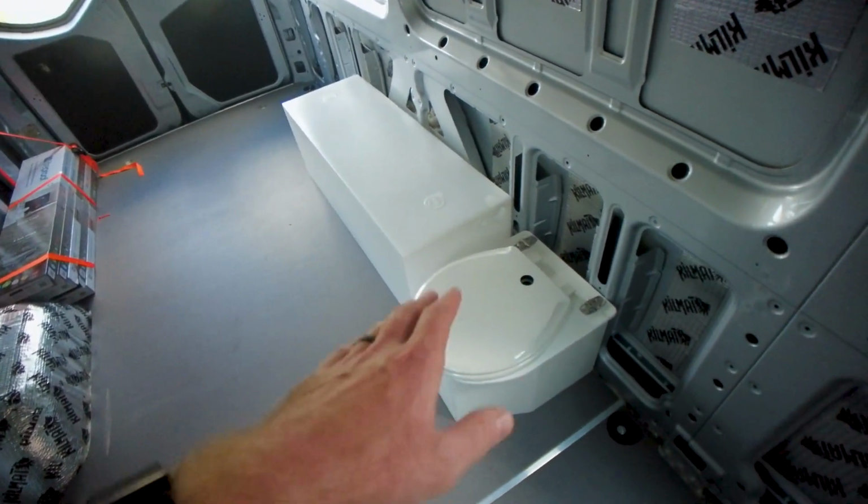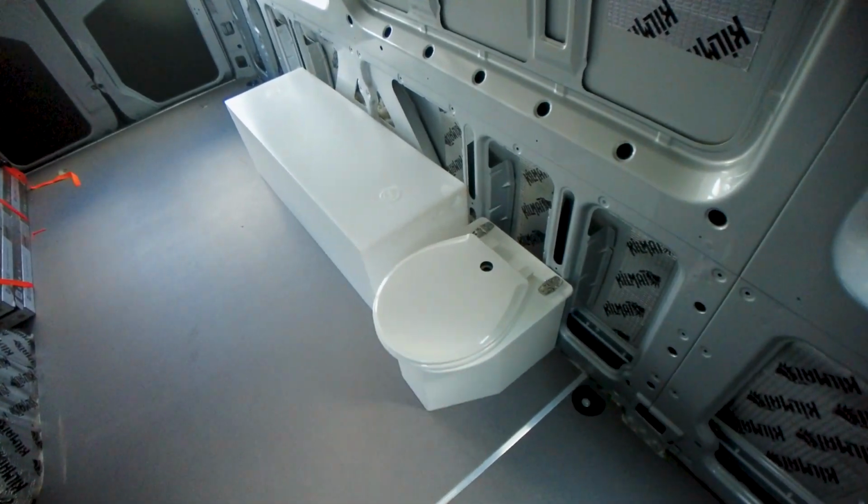I've already talked about the composting head. We have still yet to use it, but it rides around with us all the time anyway.